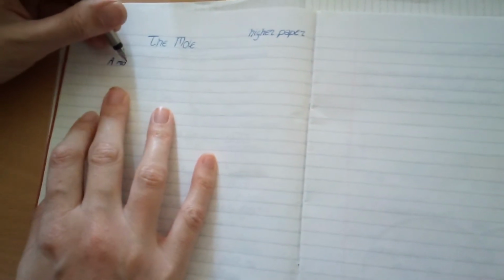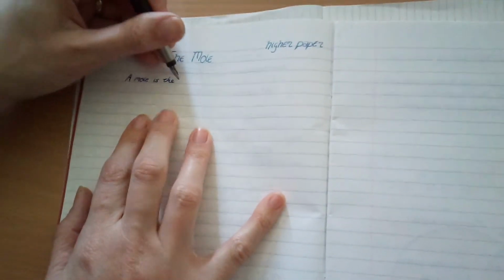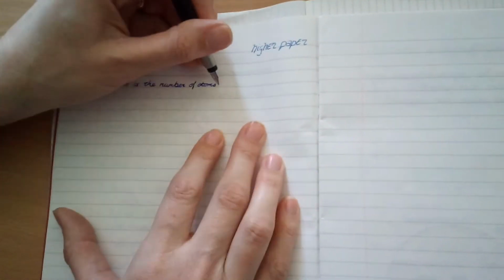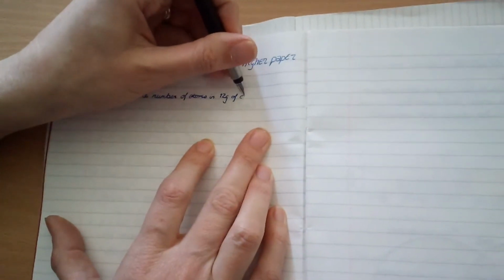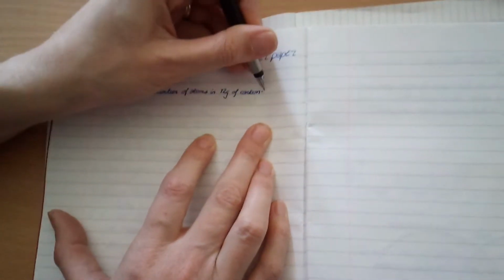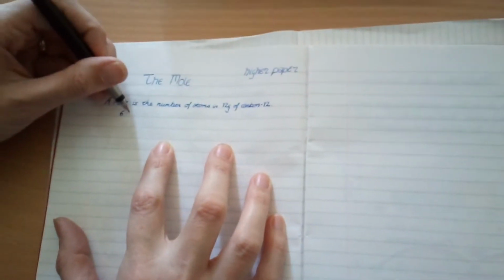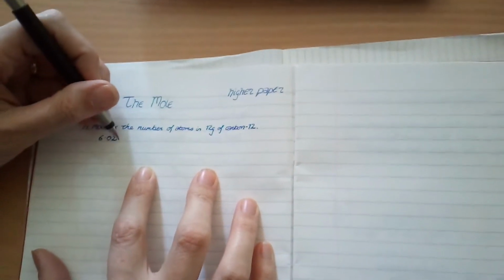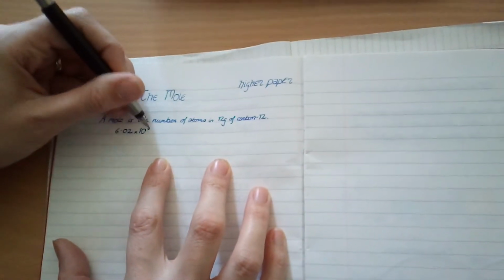Right, so a mole in chemistry is the number of atoms in 12 grams of carbon-12, and this is 6.02, and there's a few numbers after it, but you don't have to worry about those. 6.02 times 10 to the 23.